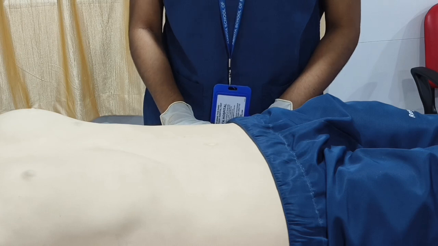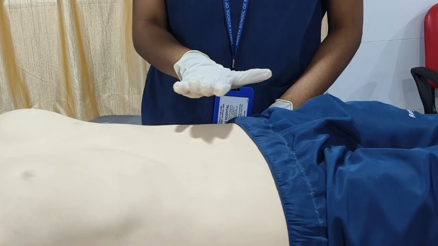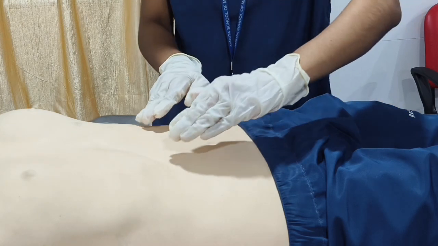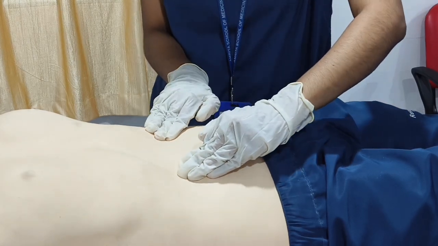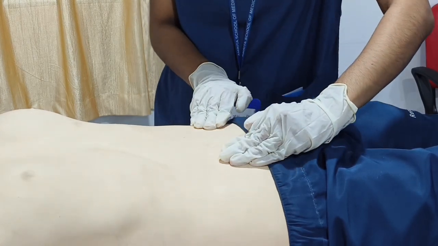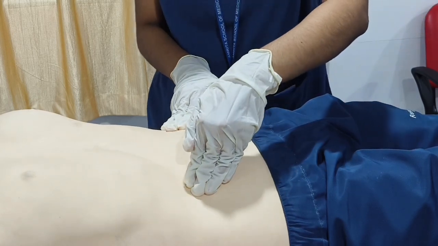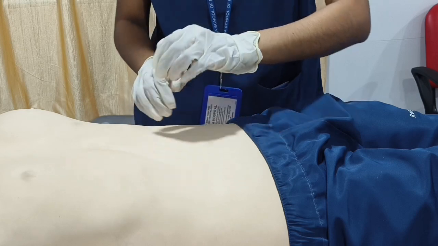Step 19. Look for any obvious lacerations, bruising and deformity of the abdomen and pelvis. Gently palpate each quadrant and look for any tenderness. Make sure you are looking for any rigidity or guarding.